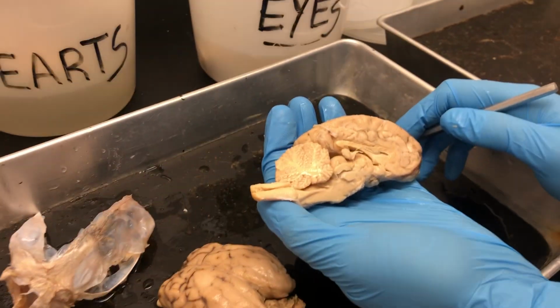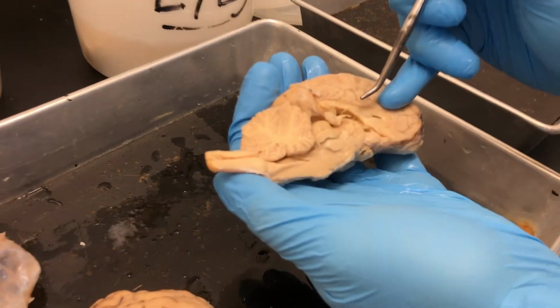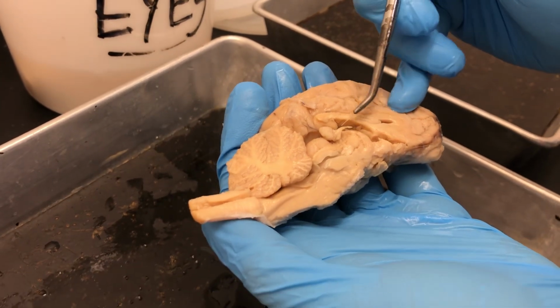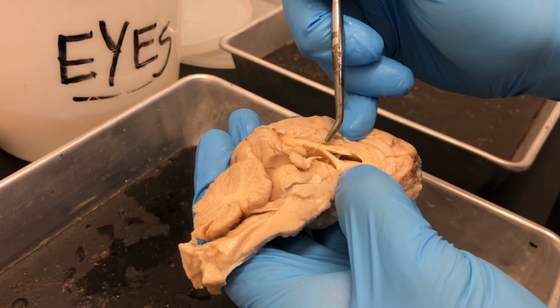Alright, so we're just going to cover the mid-sagittal section first. We first have the corpus callosum, this top portion here. This is the corpus callosum. I'm going to kind of split this corpus callosum.